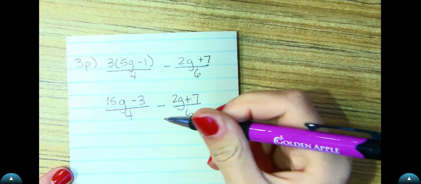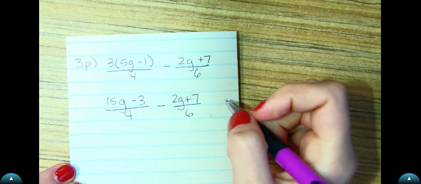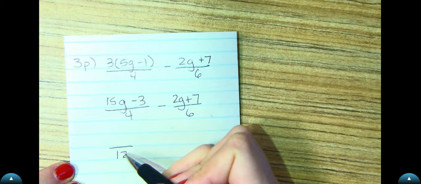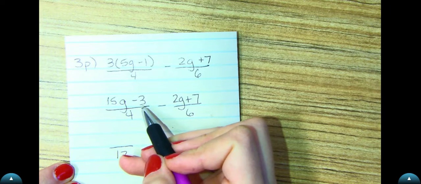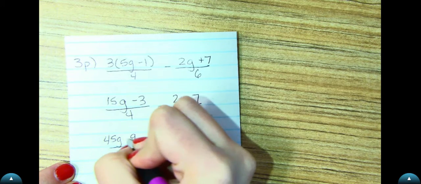A common denominator between 6 and 4 is 12. So if I want to turn this into a 12 in the denominator, I multiply 4 times 3 gives me 12. So I also need to multiply everything in the numerator times 3. 15 times 3 is 45, and 3 times 3 is 9, but we're subtracting.